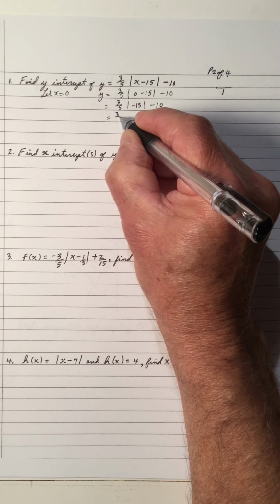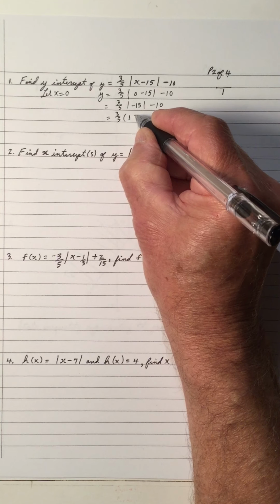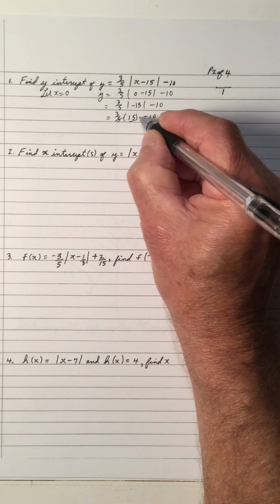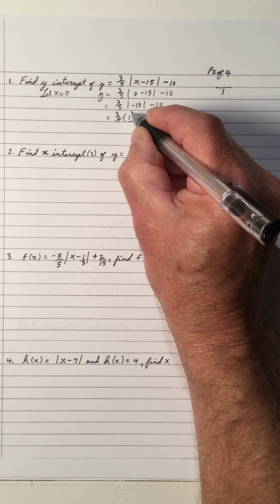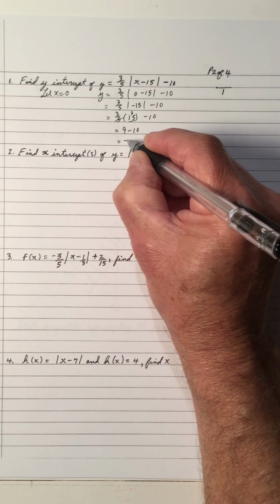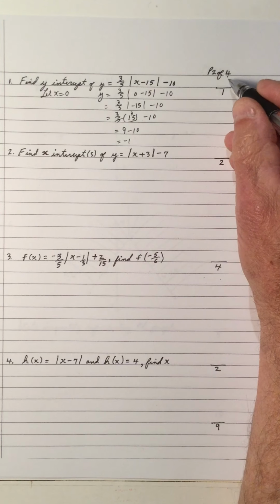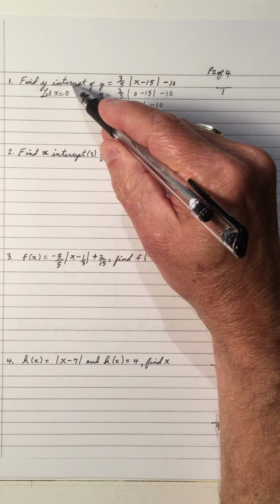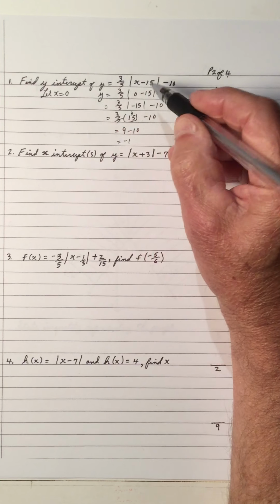The absolute value of negative 15 is 15. We multiply first as a fraction, so 5 into 15 goes 3, gives us 9 minus 10, and we have a negative 1. 1 mark. Again, the y-intercept is where it cuts the y-axis and the x-coordinate is 0.